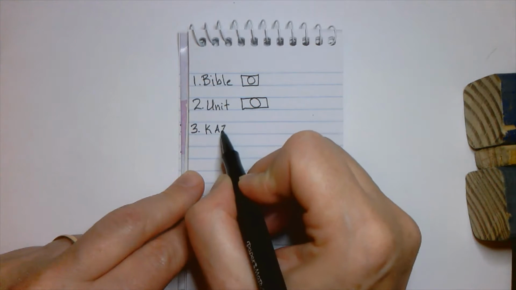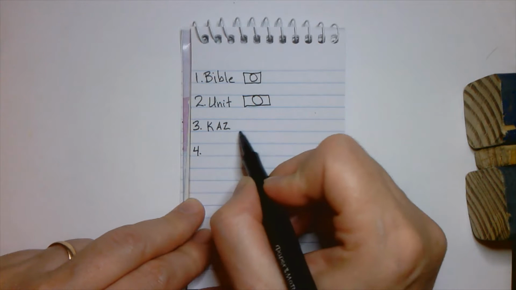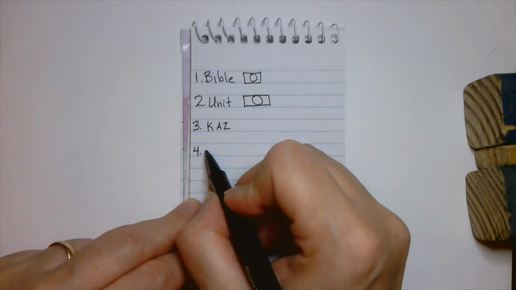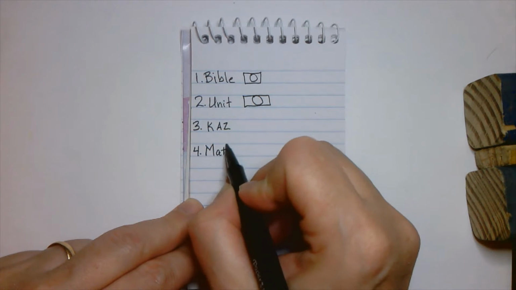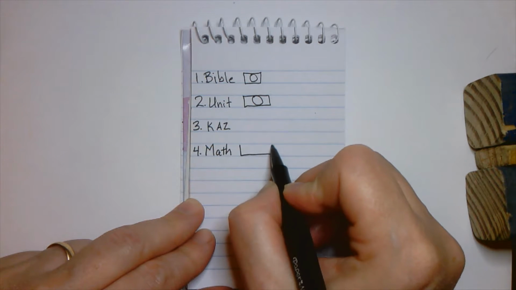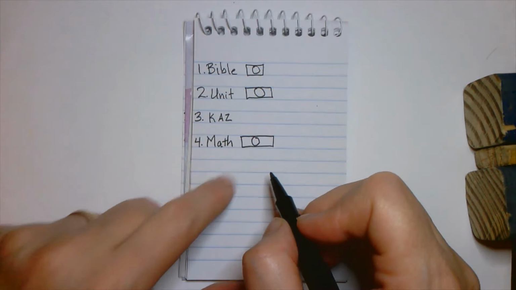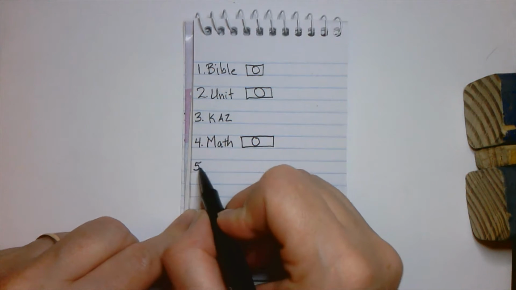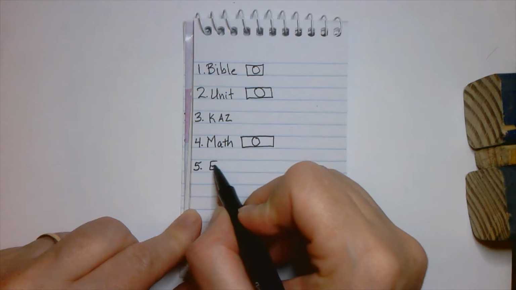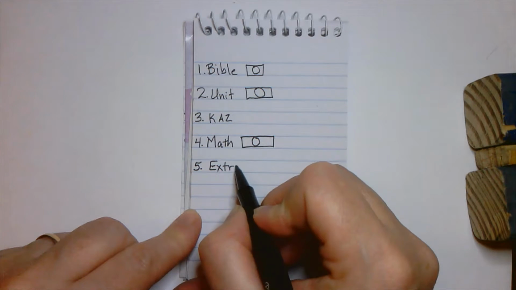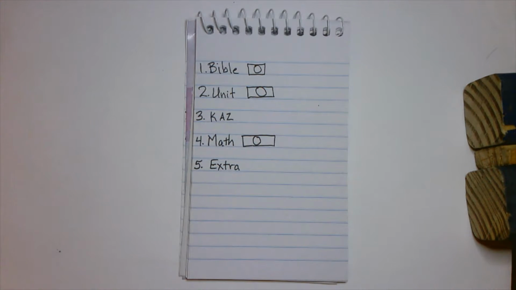Kids A to Z. And there's no picture of that, right? The website just tells me. Math, you're going to take a picture of the 4th page. Kindergartners, we're starting chapter 5 today, so that means we're doing the introduction and the first lesson. And boys and girls, kindergartners, you only have one job to do today for your extra lesson, not 2.